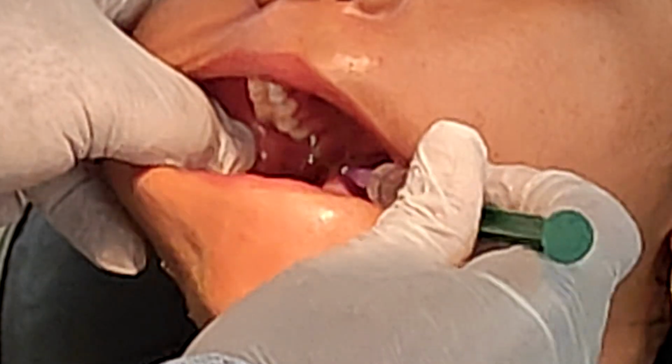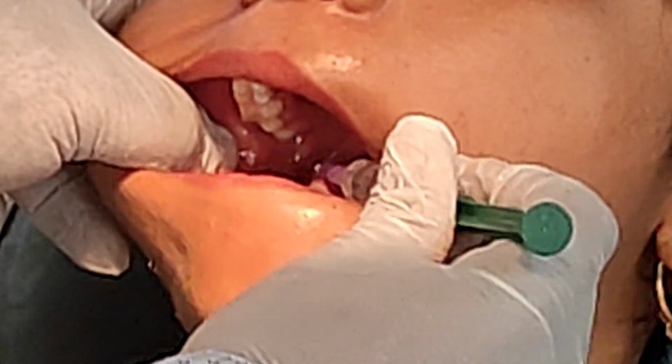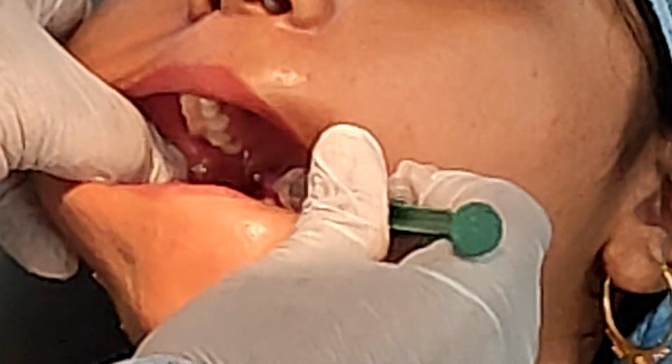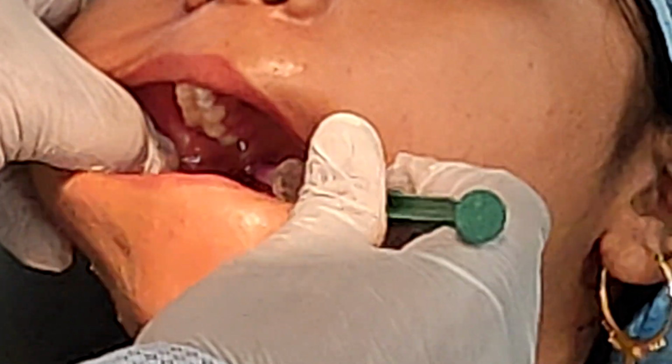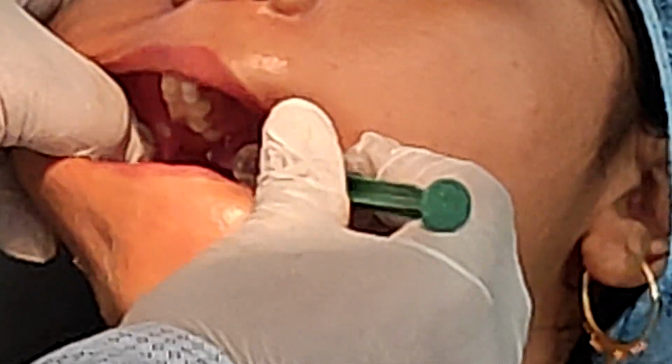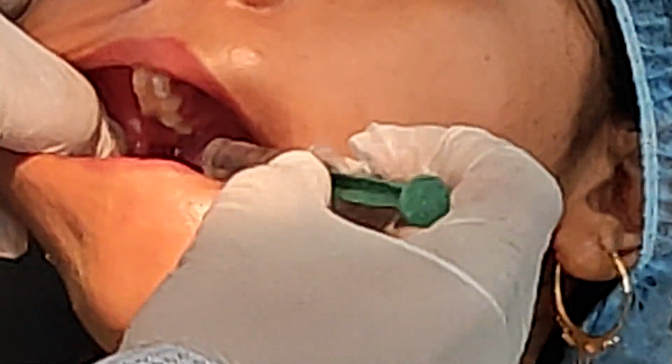So once I enter from the opposite side of the premolar, at the height of my thumb, which is approximately 6 to 8 mm, insert the needle. Approximately half of the length should be inside the mucosa.